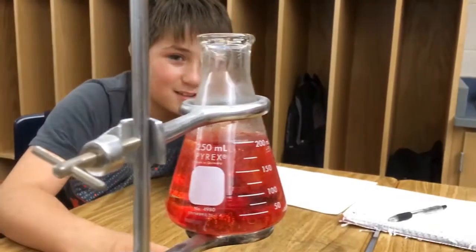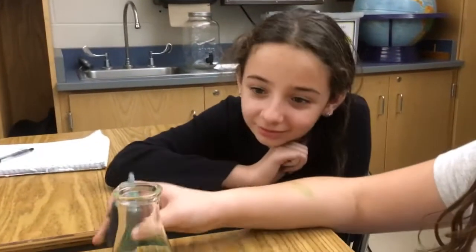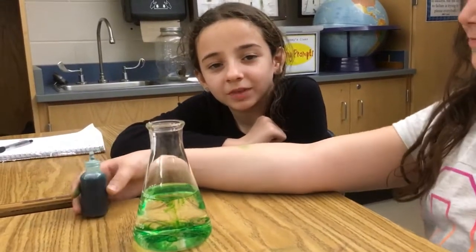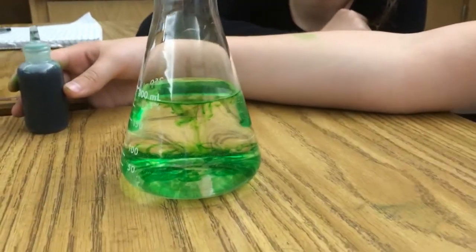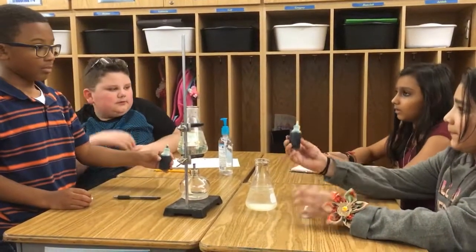Chase, would you say that that one's diffused? Yes. I think so. Melody, would you say that heat increases or decreases diffusion? Increases. I think it does, because this one's not hot and it's not really mixed very well, is it? Good job, table 6.